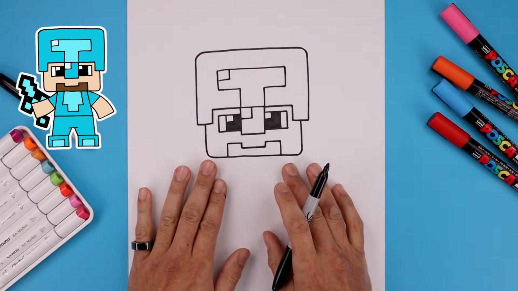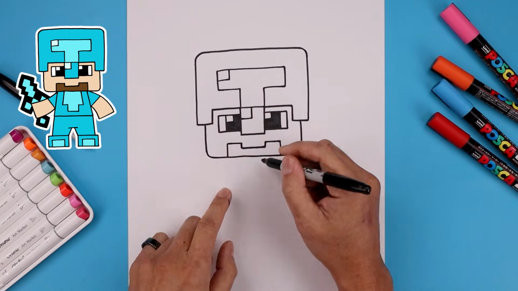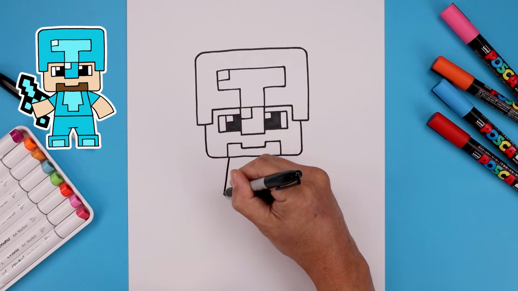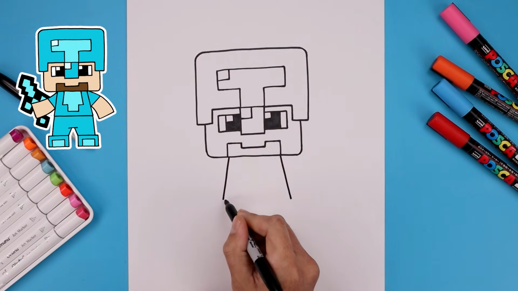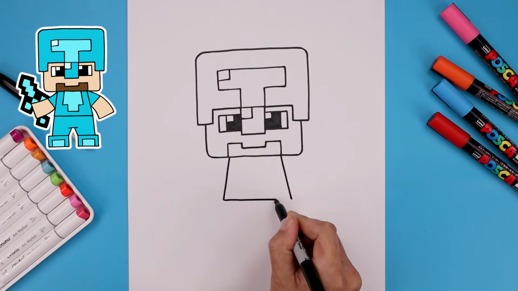Now with the head complete, let's move down and draw the side of the body. We're going to start from the bottom of the goatee, angle the body, coming down and then out towards the hips. And we'll flatten off the bottom with a straight line.